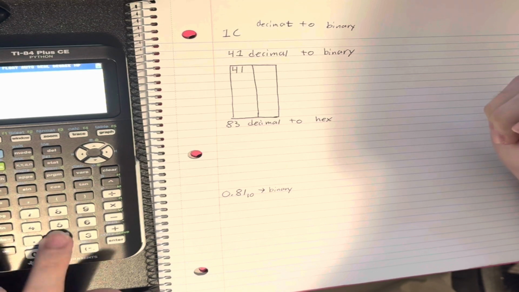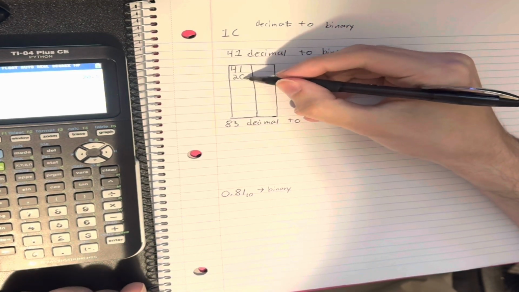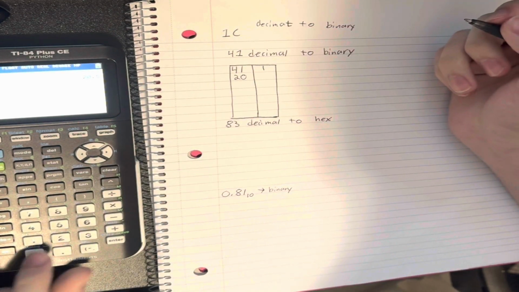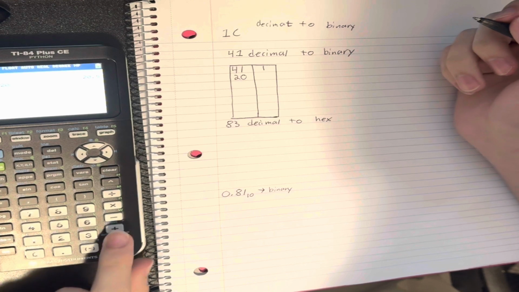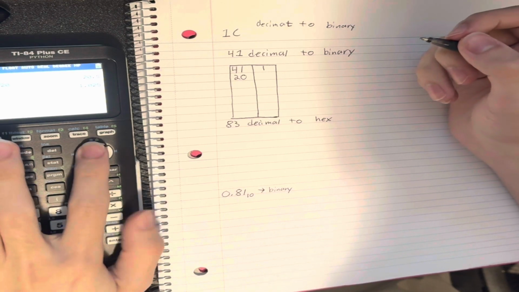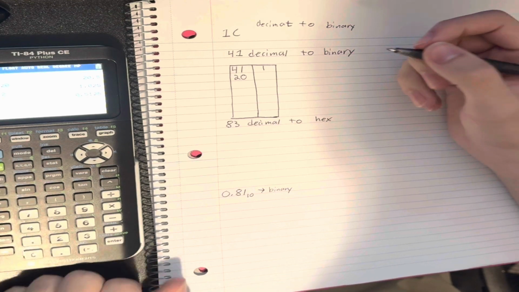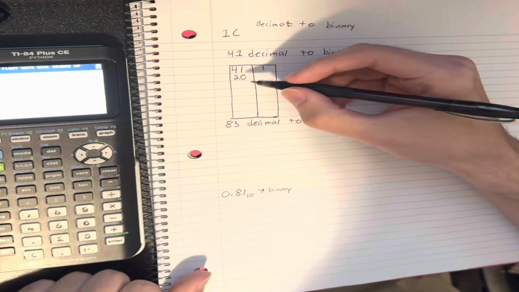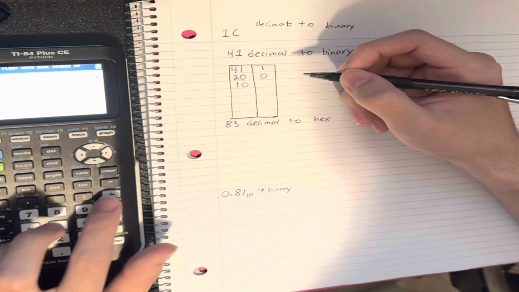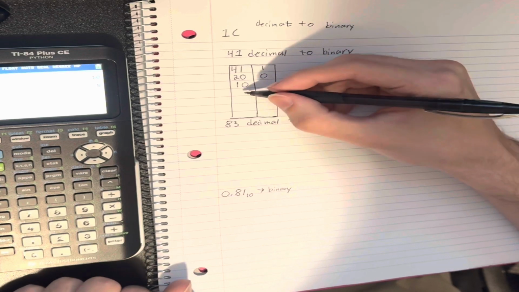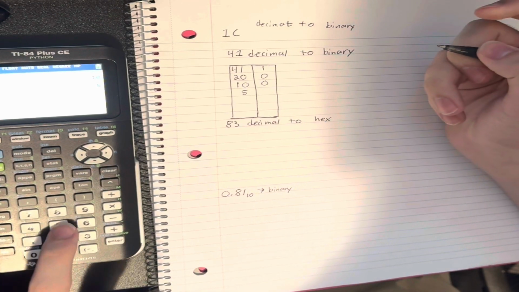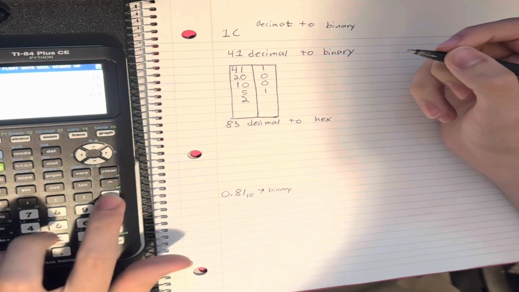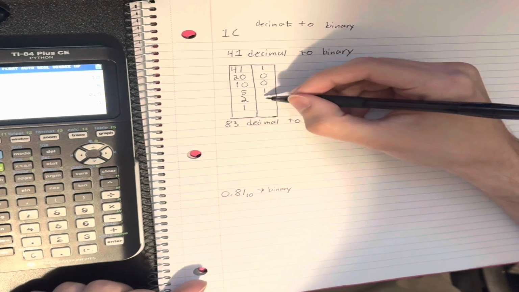41 divided by 2 is 20, with a remainder of 1. Then 20 divided by 2 is 10 with a remainder of 0. 10 divided by 2 is 5 with a remainder of 0. 5 divided by 2 is 2 with a remainder of 1. 2 divided by 2 is 1 with a remainder of 0.